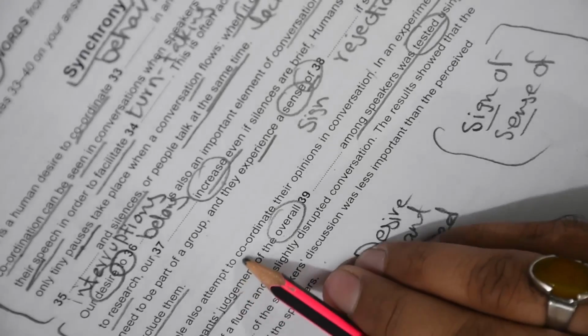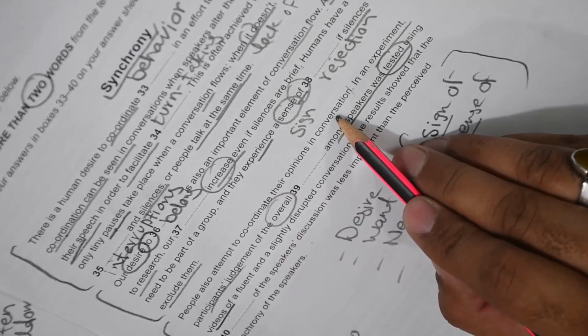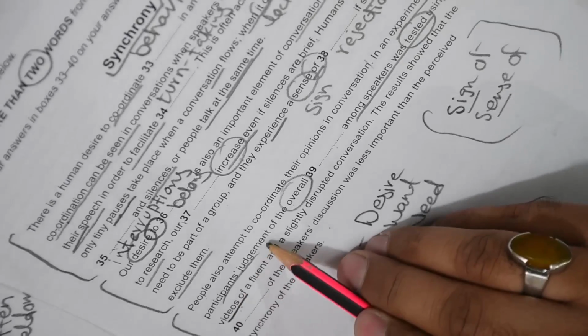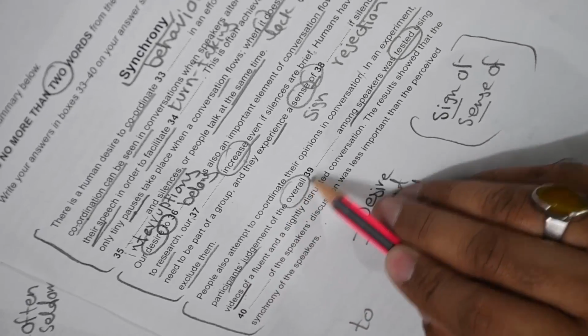Now what's the question? People also attempted to coordinate their opinions in conversation. In an experiment, participants' judgment of the overall dash among speakers was tested.